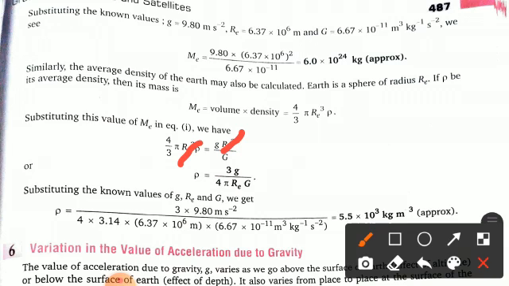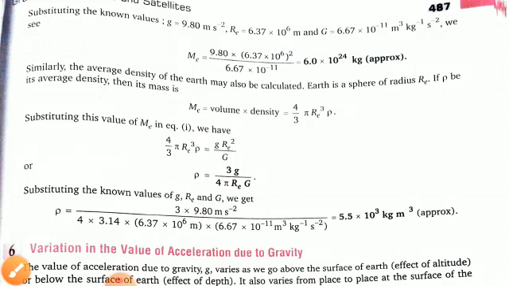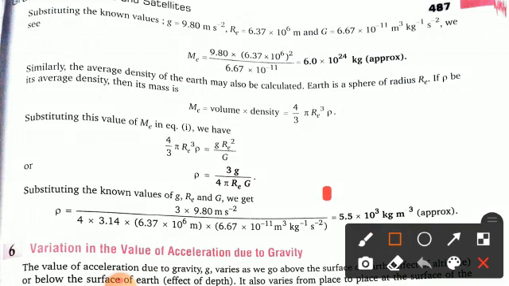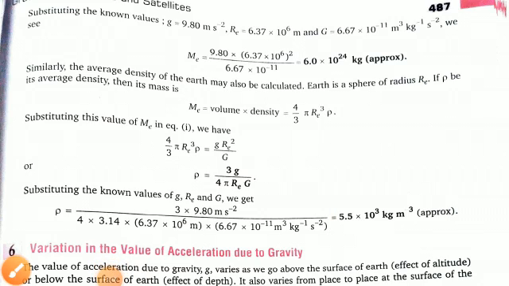You will get density rho is equal to 3g by 4 pi R_e G. Now substitute all the values of g, R_e and G from the above relations. You will get density 5.5 into 10 to the power 3 kg per meter cube. I hope you understand it, and it is clear for you.